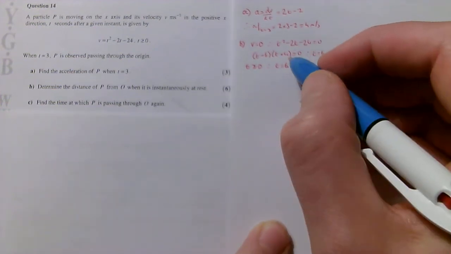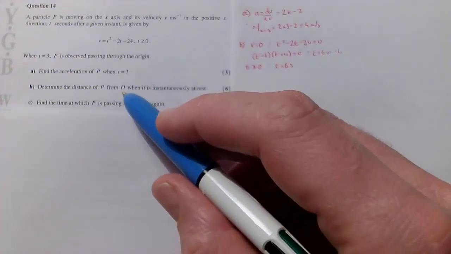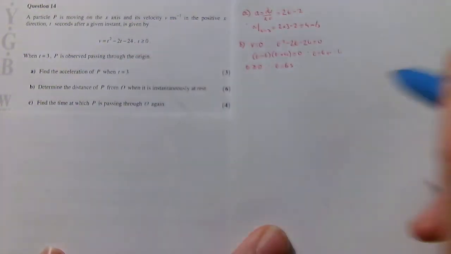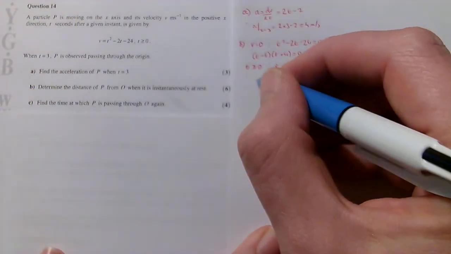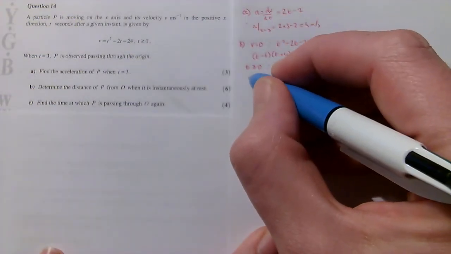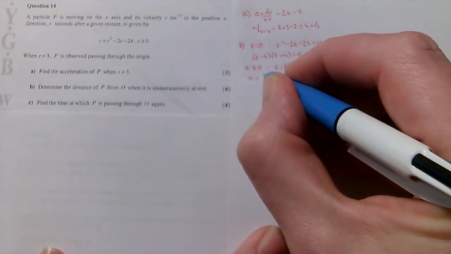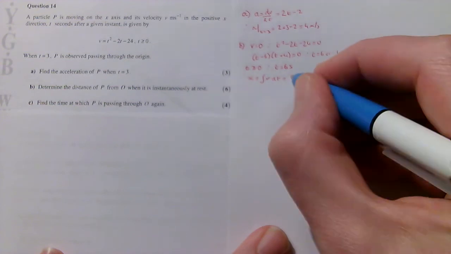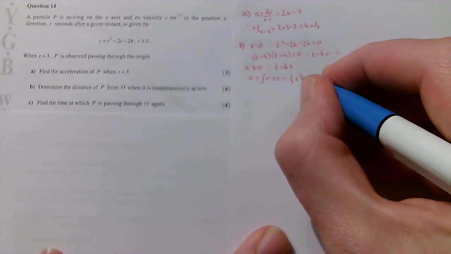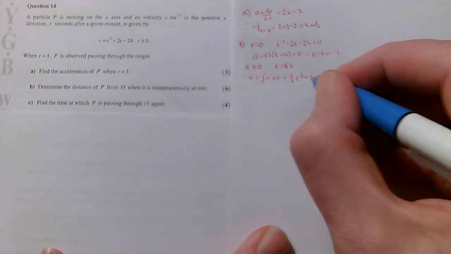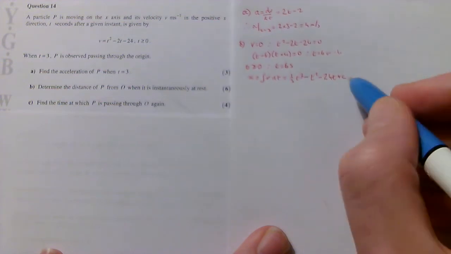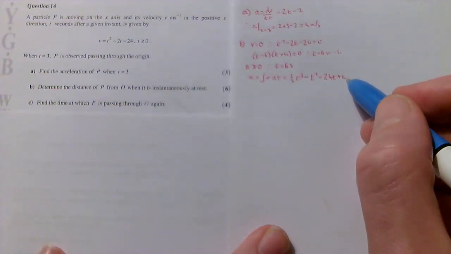So we know that it's 6 seconds, but it didn't ask us for the time, it asked us for the distance. So if it's asking us for distance, we're going to need to do something around integrating this. So we're going to now say that the distance, which we'll call x, is the integral of velocity with respect to time. Integrating t squared gives me a third t cubed. Integrating minus 2t gives me minus t squared. So minus t squared minus 24t plus c. Don't forget your constant of integration there. It's a common error to forget that.